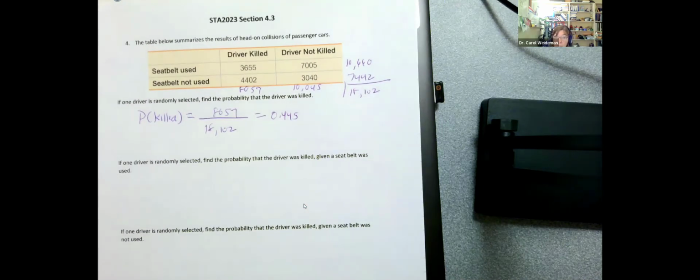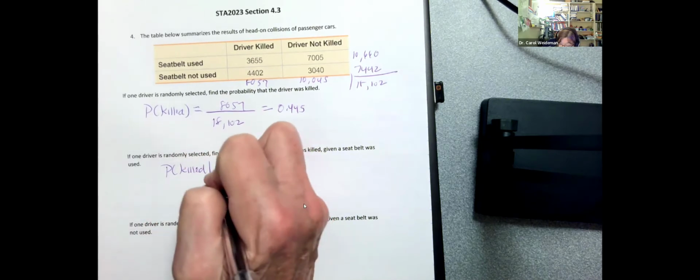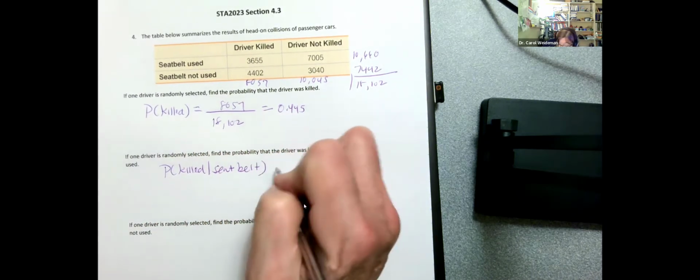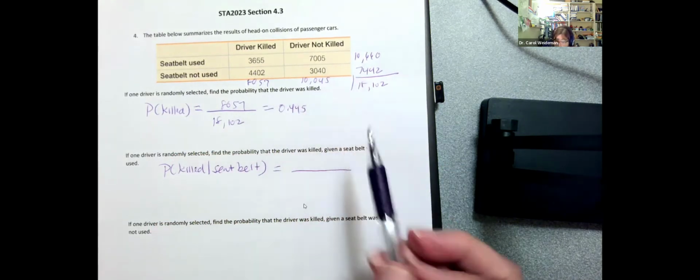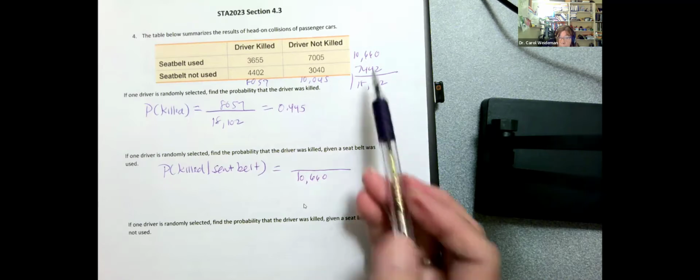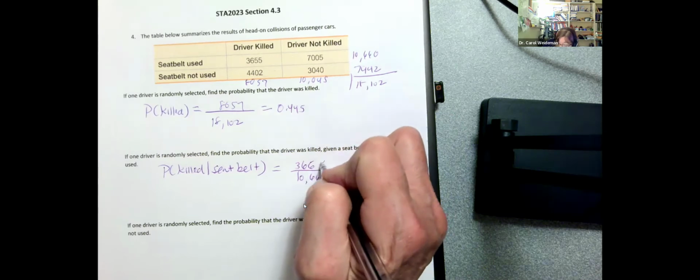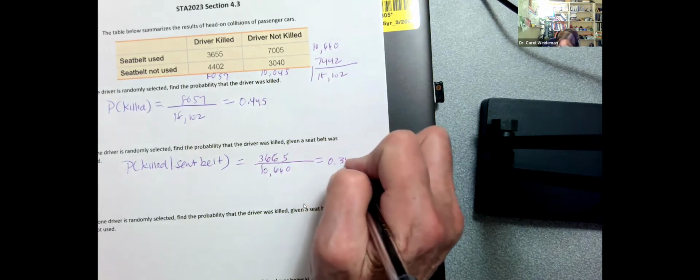Now, let's take a look at what the seatbelt does, whether or not it changes the probability of being killed. So if we select one driver at random, find the probability they were killed given they were using a seatbelt. So probability of killed given they used a seatbelt. Okay, so now we're just going to use the people that used a seatbelt, which is the first row. And there's 10,660. And how many of those were killed? 3,665. Yeah, that's right. And if I divide it, I get 0.343.